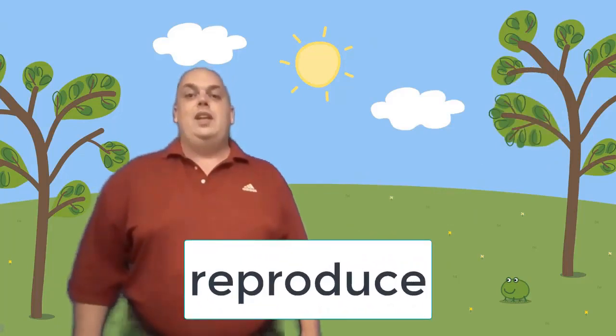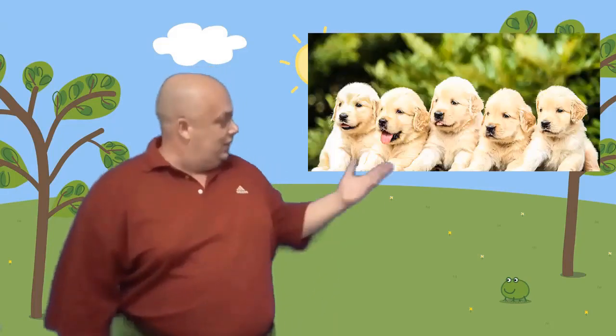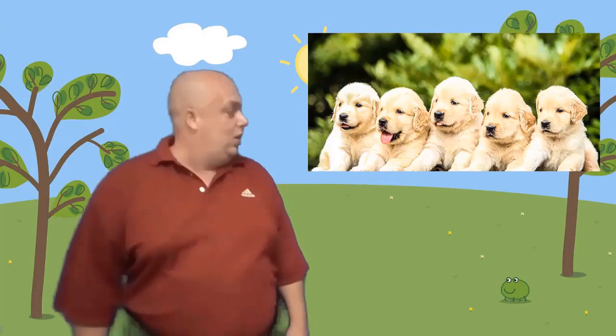Okay, rule number 2. A living thing needs to reproduce. Now, to reproduce means to make more of itself. So, again, with animals, that means little babies. So you get like this, little puppies or little kittens like this. For plants, it means they make seeds, and these seeds slowly grow into a new plant or flower.